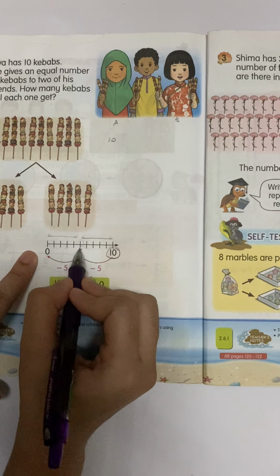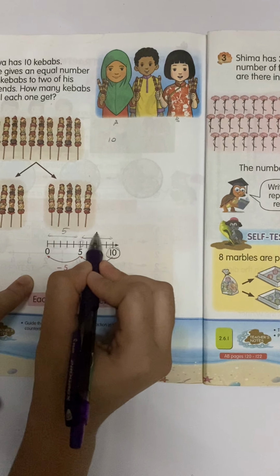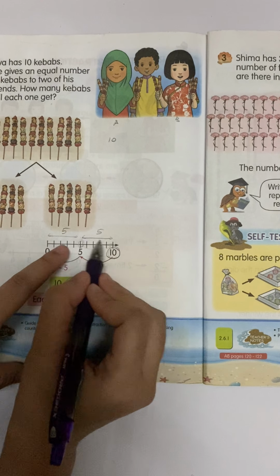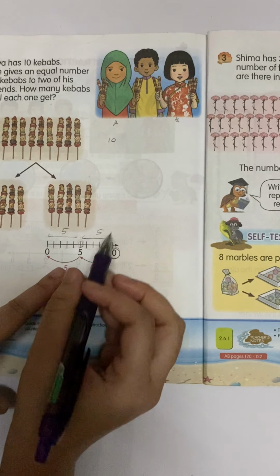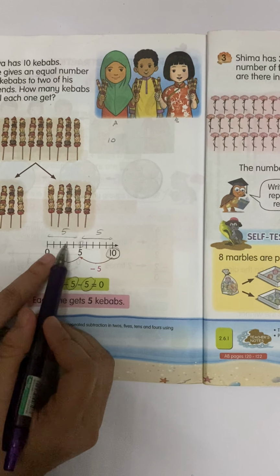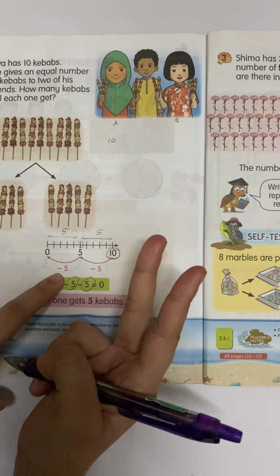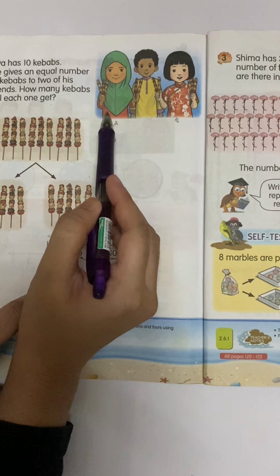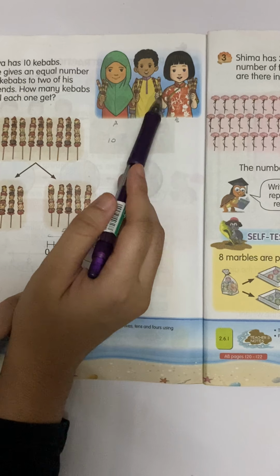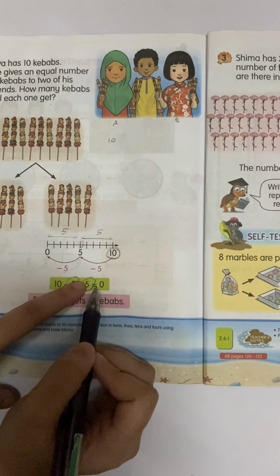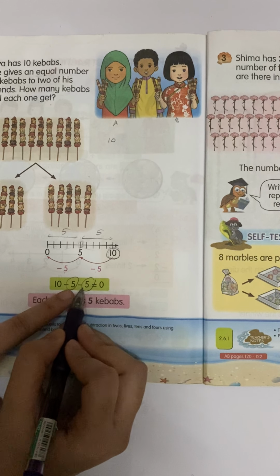Equal parts, so meaning it's over here. So 5 and 5. Yeah, equal. See, it's equal, right? So each one of them gets 5. So minus 5 for 2 times. Why 2 times? Because of these 2 friends. Siva gives the kebabs to 2 of his friends, so we need to minus 5 for 2 times. See the mathematical equation, minus 5 for 2 times.